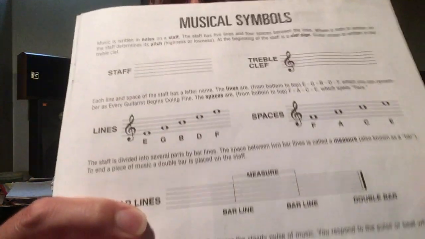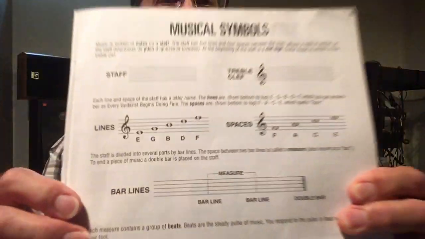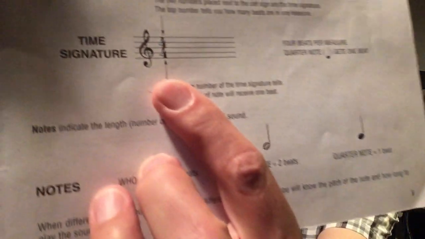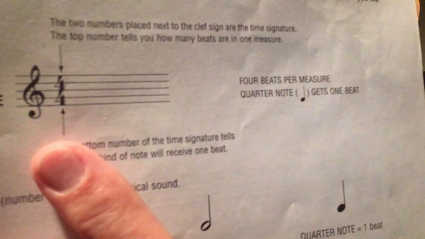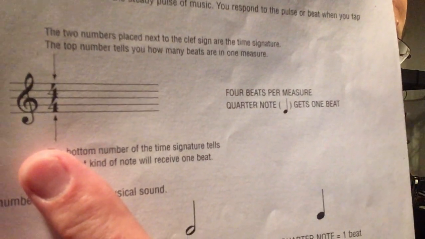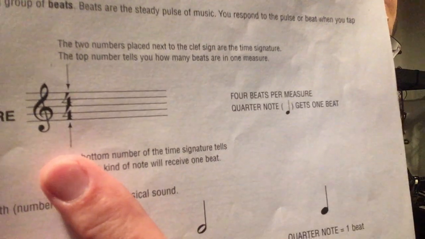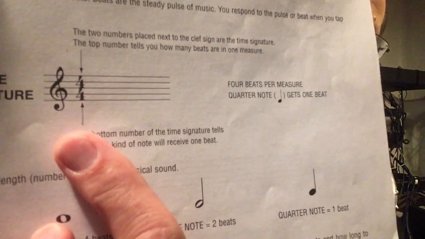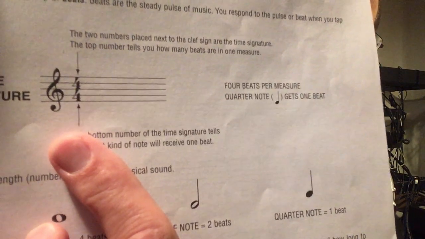And then we need to mention that there are bar lines, which are these vertical lines that show us the groups of beats. So in music, we're always grouping beats together. We call that a time signature, and the time signature is 2 sets of numbers on top of each other. And for now, we're paying close attention to the top number, which tells us how many beats are in a group.